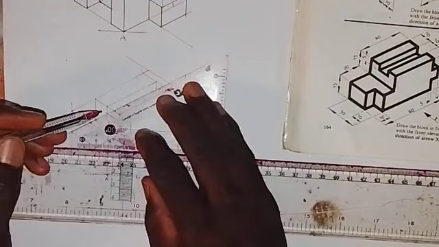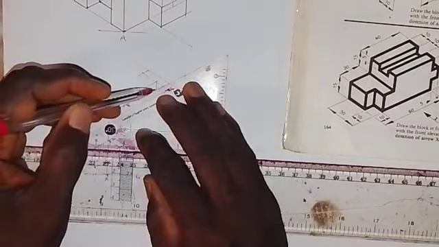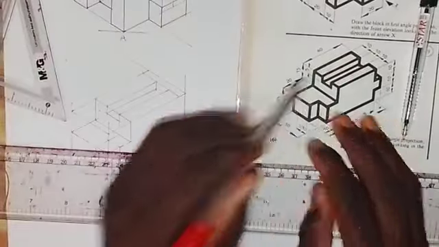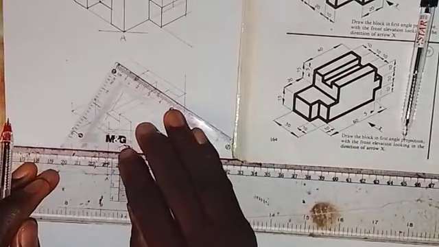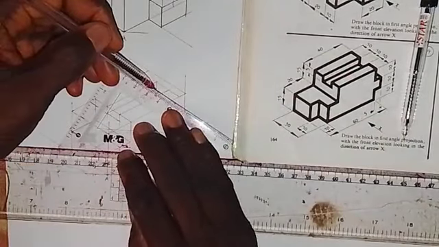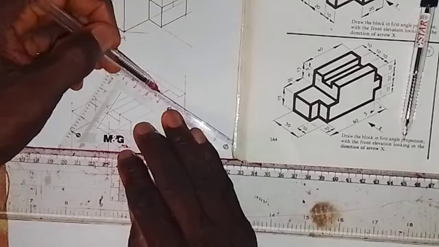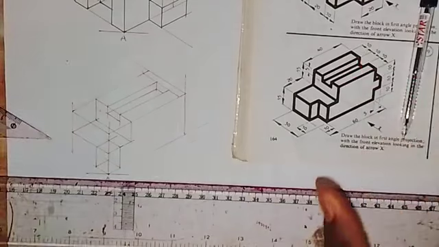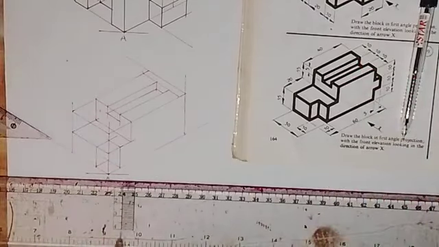So we're going to draw a line from this point to touch this line here. So we have this, and this small line that we have here, what we have to do to get that line is to draw a line from this point to touch this. Okay, so you can see we have brought out this particular feature that we have here. You can see how simple it is.